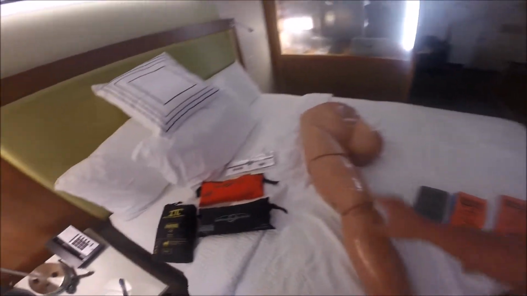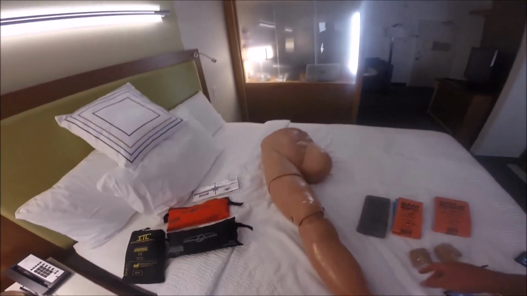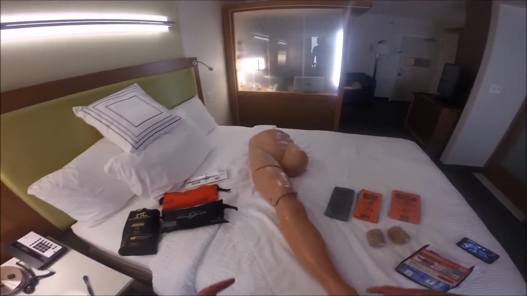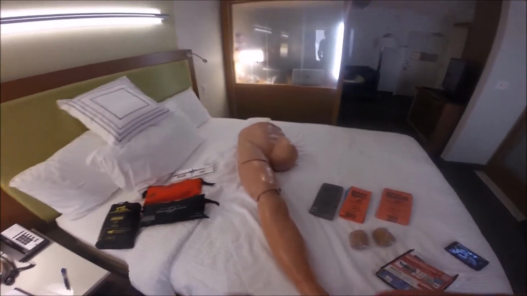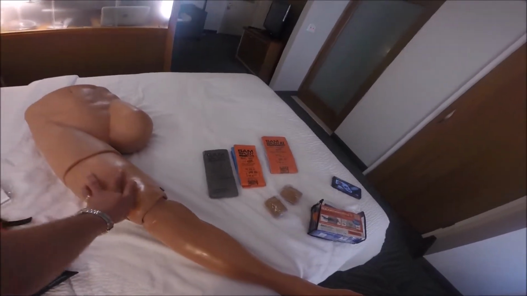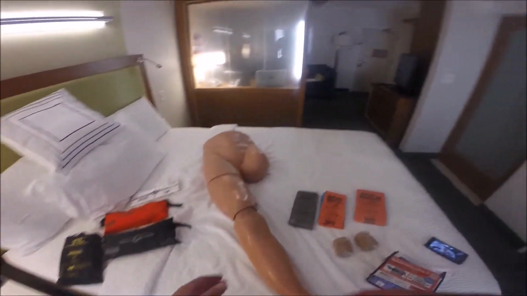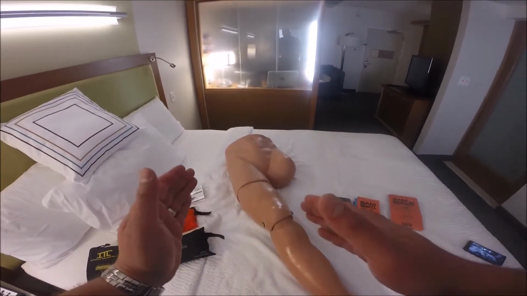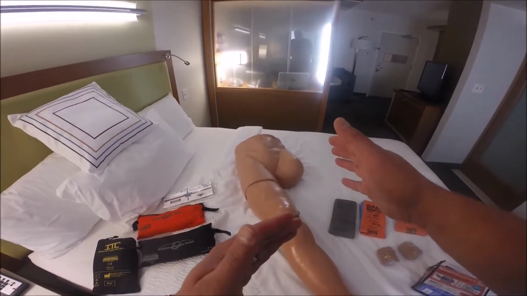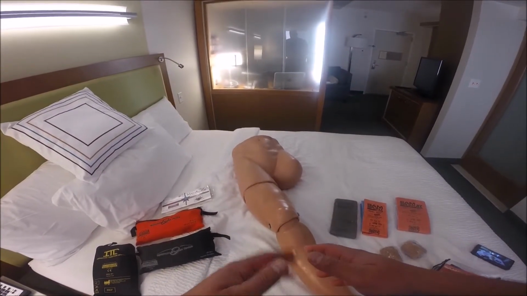So if we have some kind of injury up here, that's really where you've got to think about. We have some type of impairment, right? So pressure on the nerve. We could have some kind of compromise in the vascular flow, whether that's arterially or venously. Those are all things we need to think about.